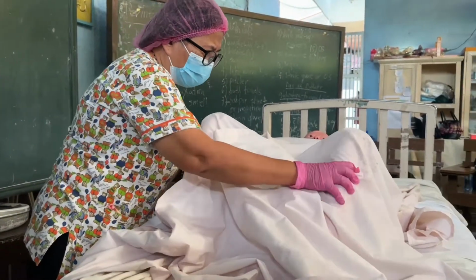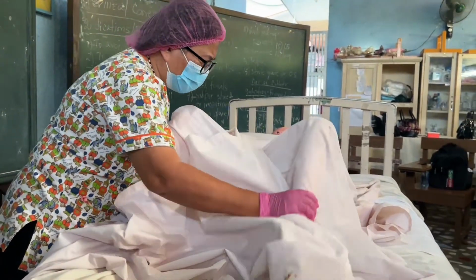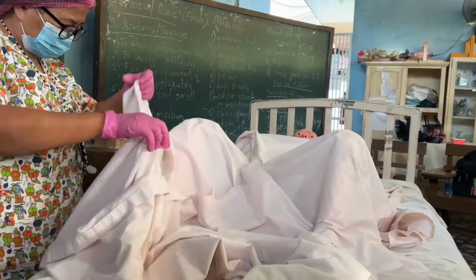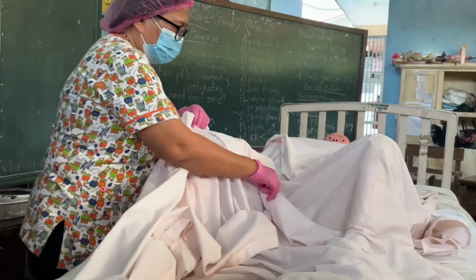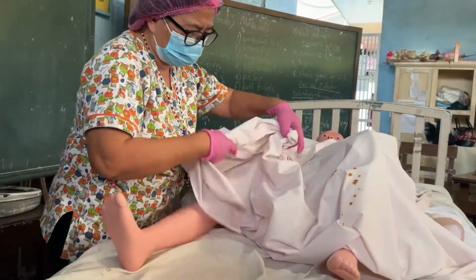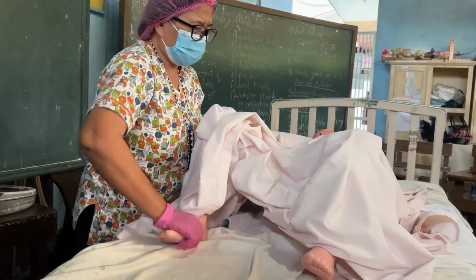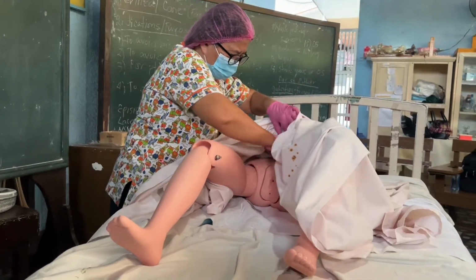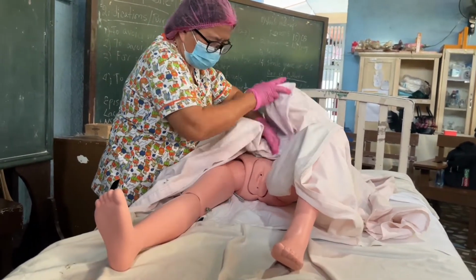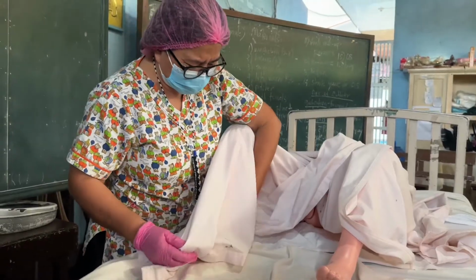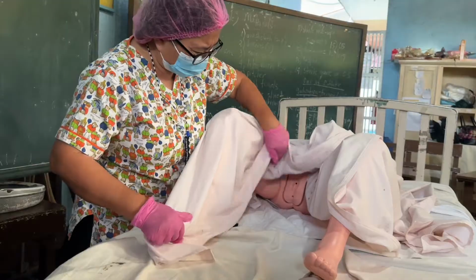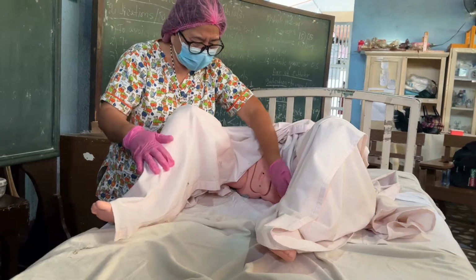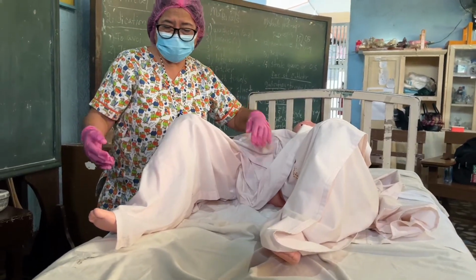Now I'm going to cover the legs of the patient to avoid exposure, to avoid chilling, by wrapping the top sheet on the patient's legs. You wrap it, or you just let the patient step on the sheet, and then the other one also. Cover first to avoid exposure.